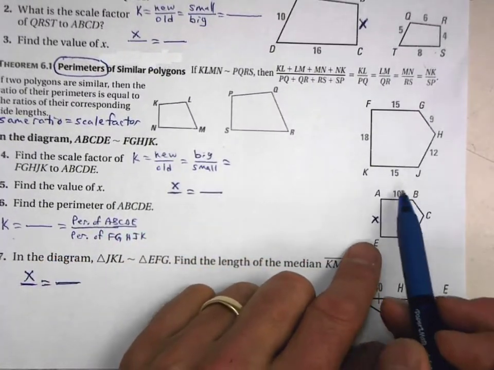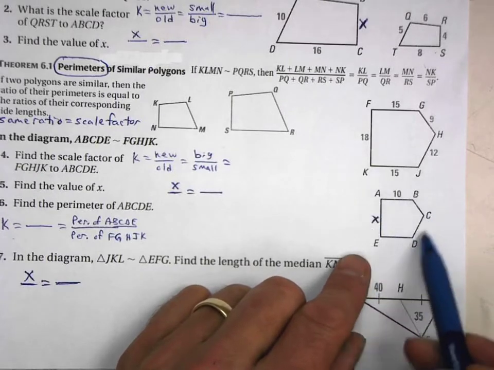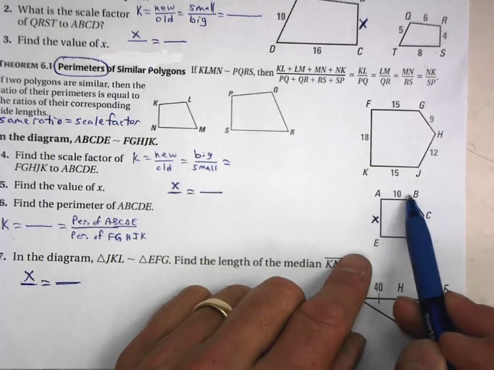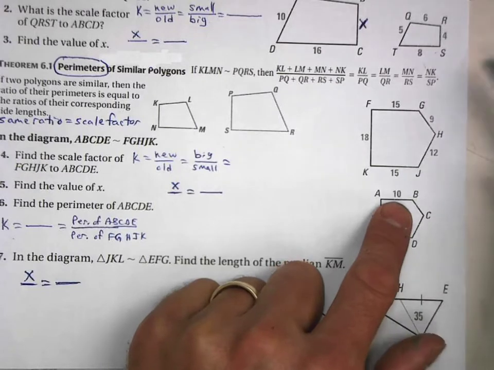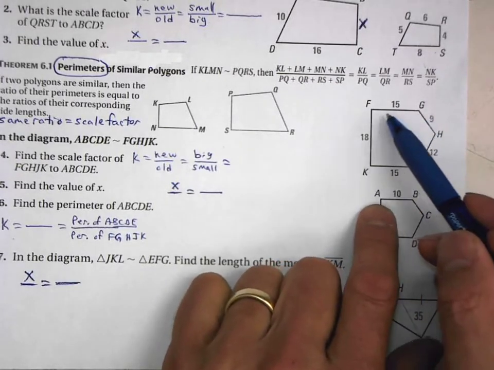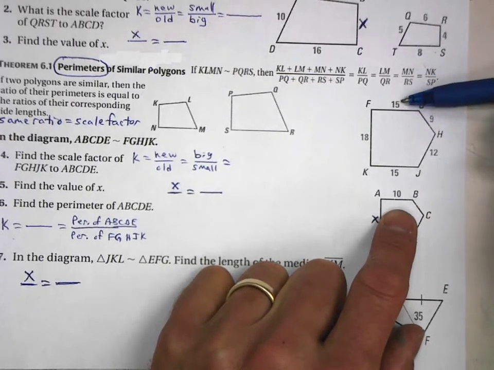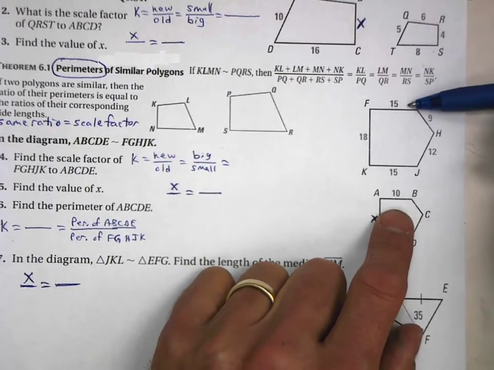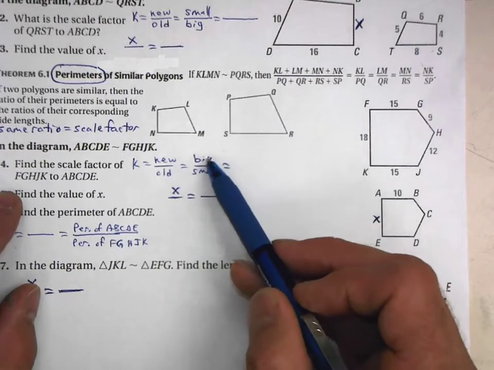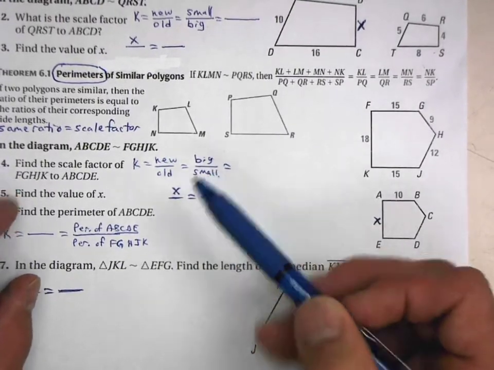The only side length that we have for the small one is AB, this one on top. So what side corresponds to AB? And this will be your scale factor between these. And make sure that you do big over small.